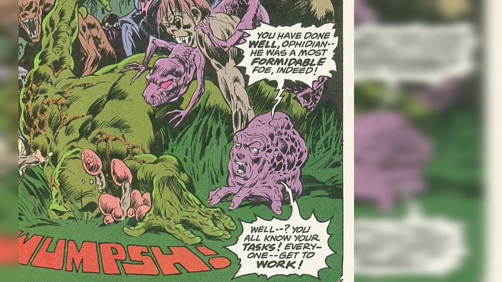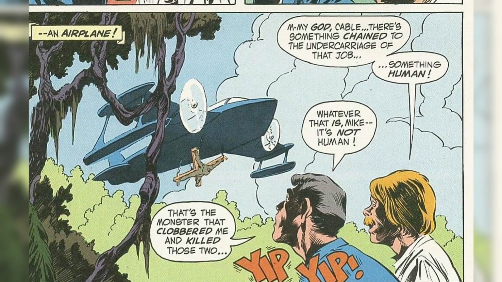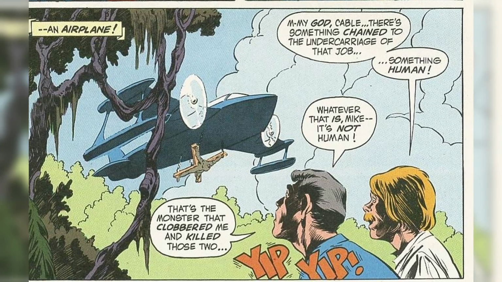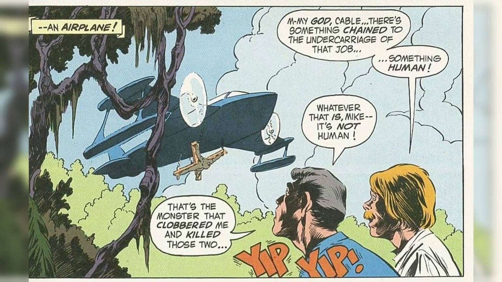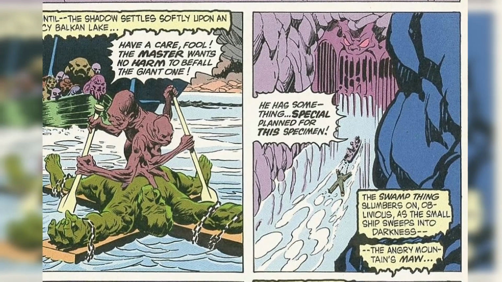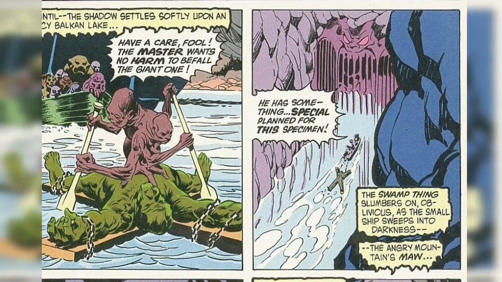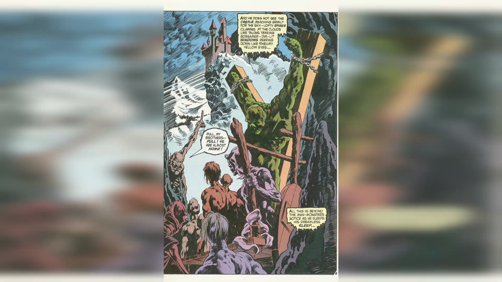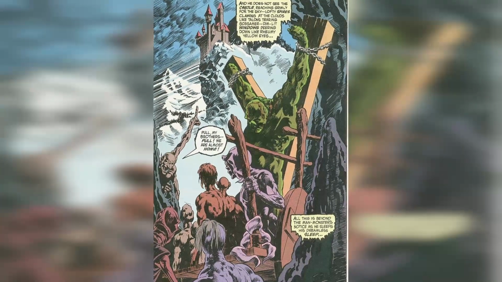Moving ahead, Cable sees a plane flying away with Swampy chained underneath it, and I just want to point out, how the hell did they plan on landing this plane without smearing Swampy everywhere? Well, they solved that by not showing how he survived the landing and just cutting to him being rowed down a river into a cave. This right here is a pretty sick panel, though, I gotta say.